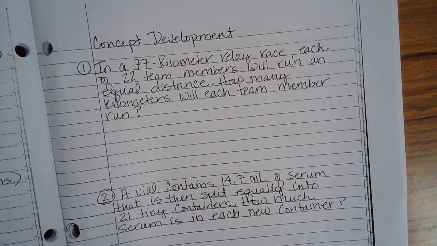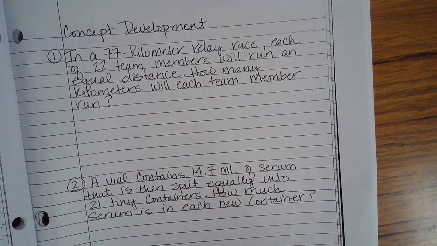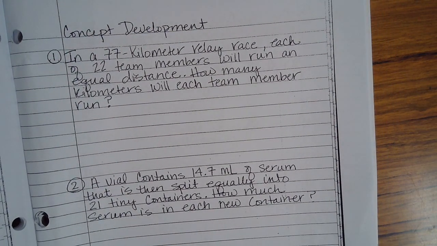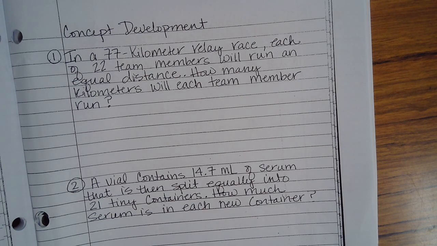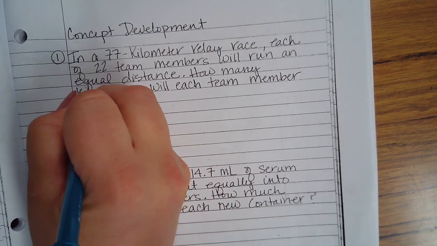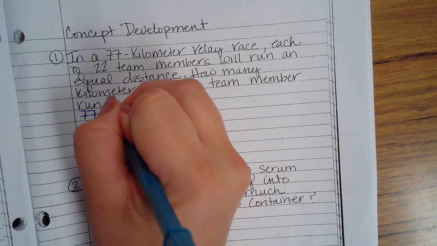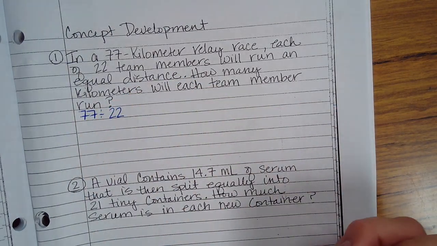This is EngageNY, Module 2, Lesson 27, Concept Development. So, number 1: in a 77-kilometer relay race, each of the 22 team members will run an equal distance. How many kilometers will each team member run? Looking at this problem, we can see that 77 needs to be divided by 22 team members.